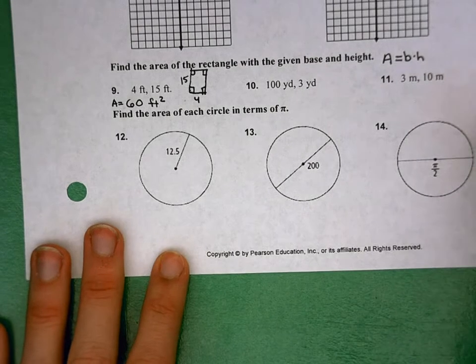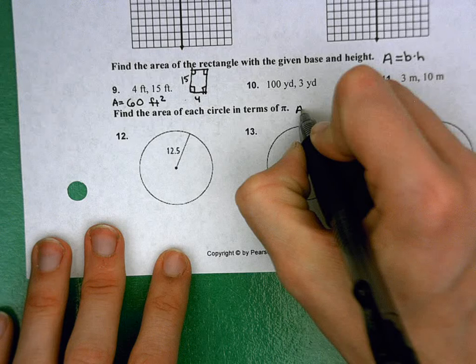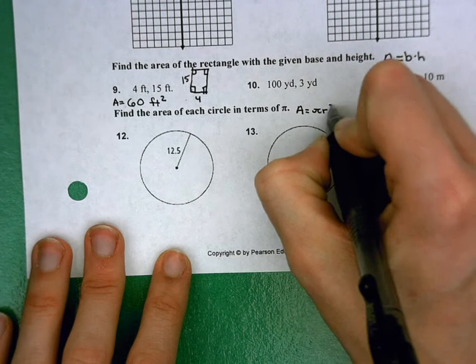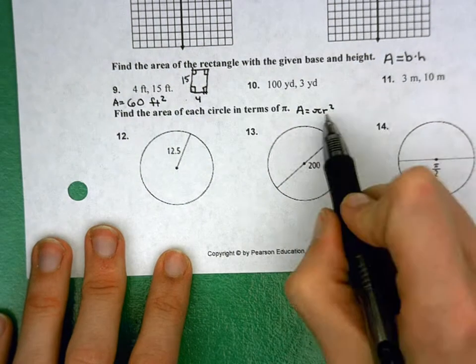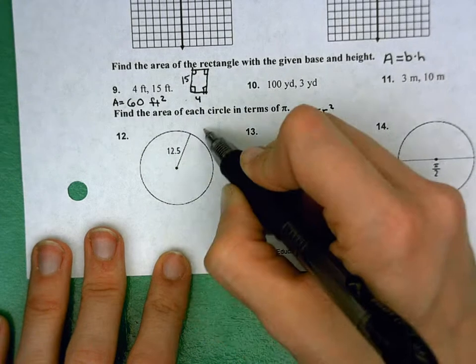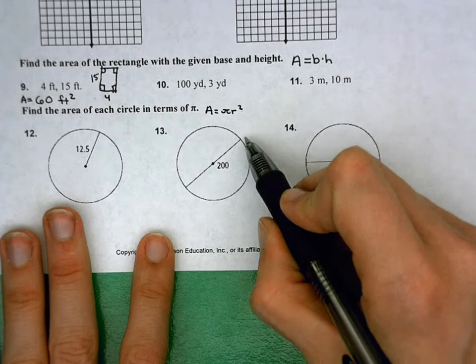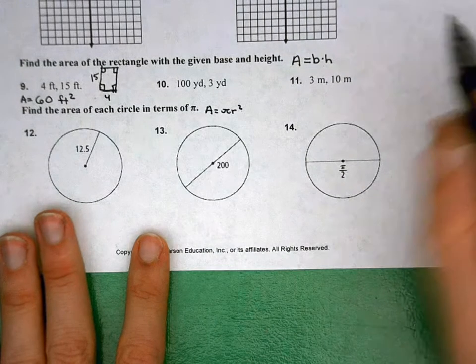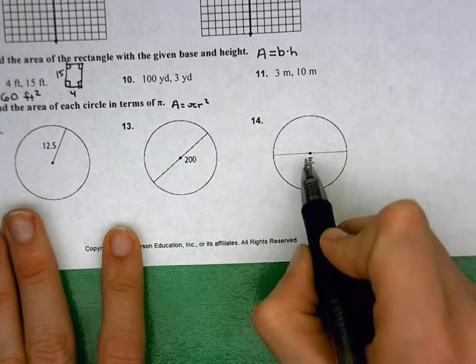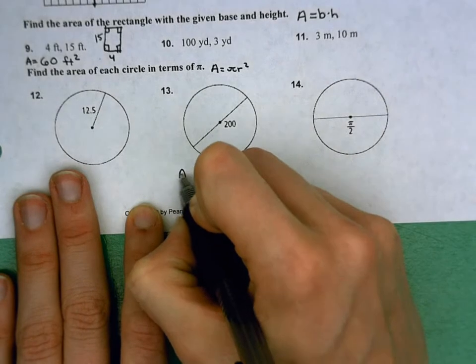Okay, numbers 12, 13, and 14, we're asked to find the area of a circle. Area of a circle is pi r squared. And again, r is halfway across the circle, so right here for number 12, we have a radius. Number 13, we have the entire diameter, so we'd have to cut it in half to get the radius. And same with number 14, we have the entire diameter, so we'd have to cut it in half for the radius. And so we're going to do number 13 here.